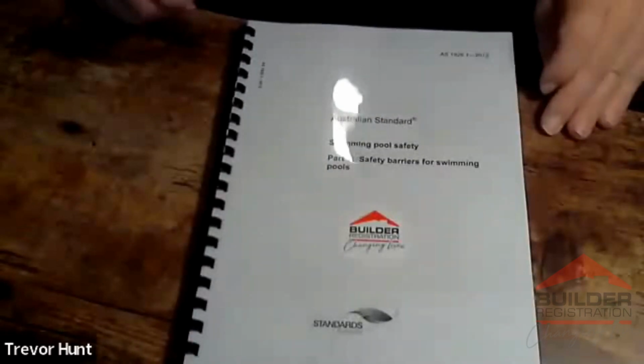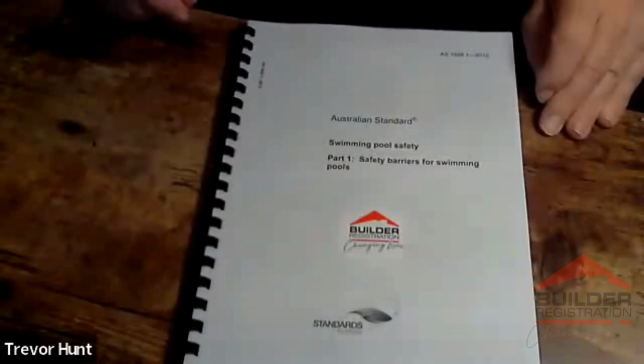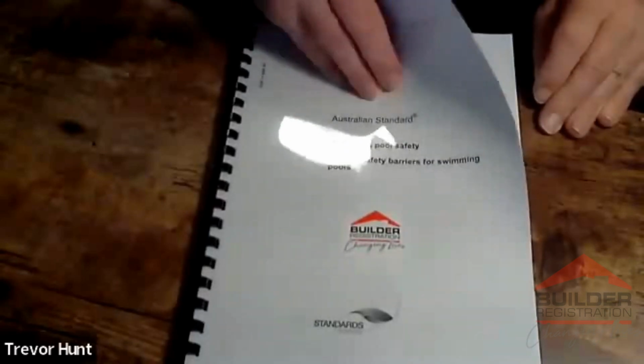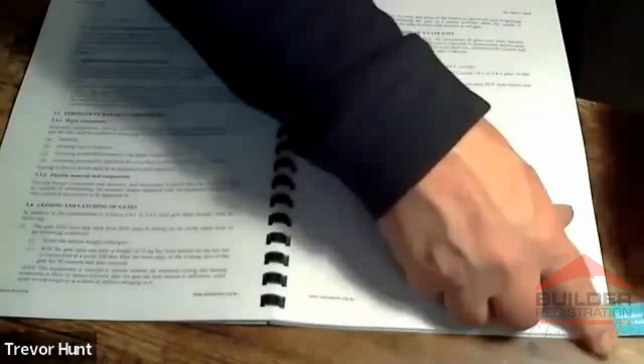With our swimming pool tabs, we're going to be staying on page 27, down the bottom corner. On page 27, we're putting in our durability of a gate. Durability of a gate is the tab that I'll be putting down the bottom corner, on page 27.